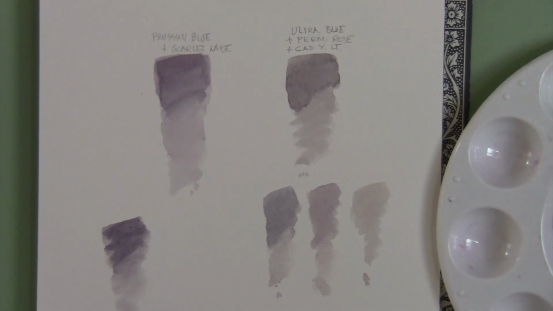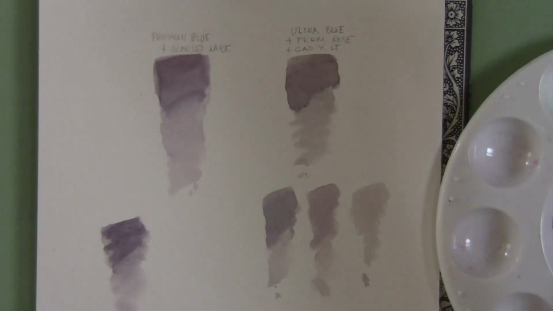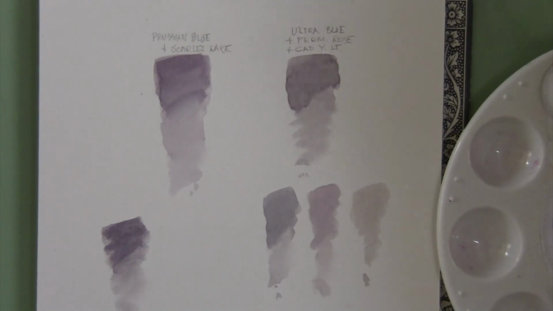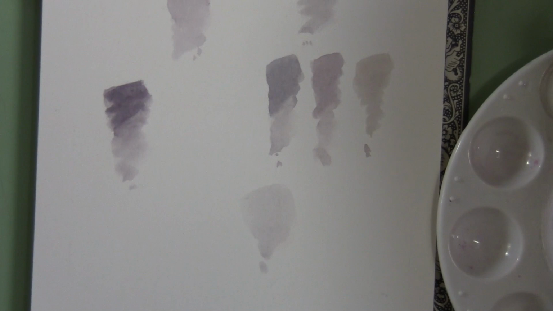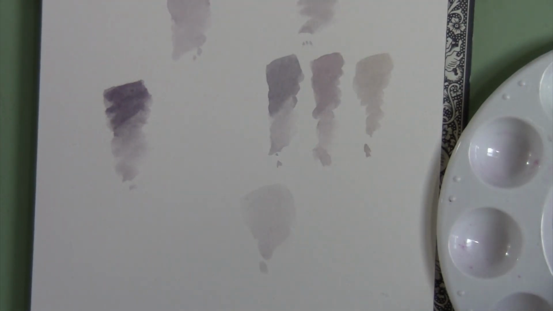So that's the story on these shadow colors for white flowers. And of course, you're going to be using them in very thin washes and overlaying them as need be. But you can put them into a particular range to assist you in getting the colors that you need for the subject that you're working with.